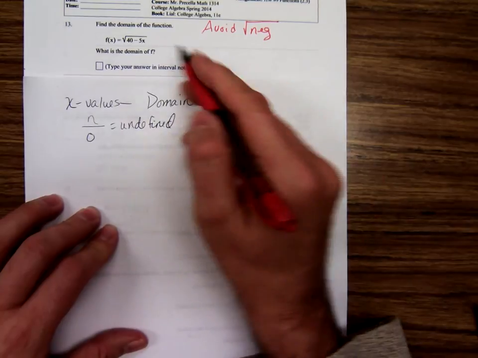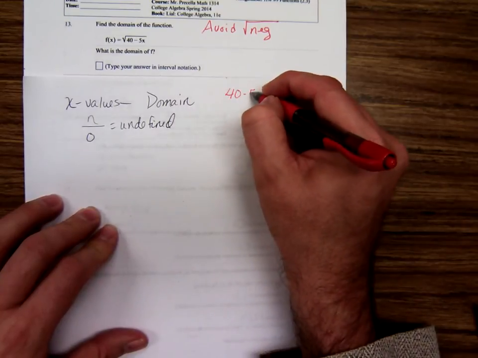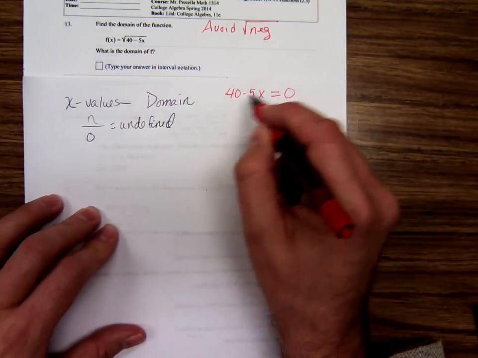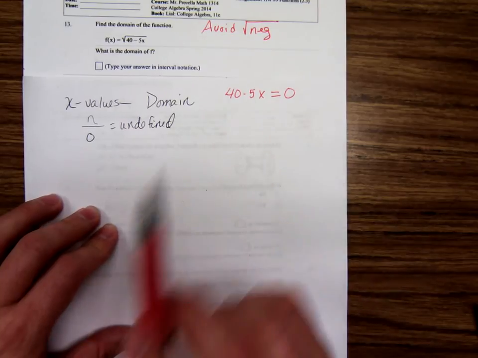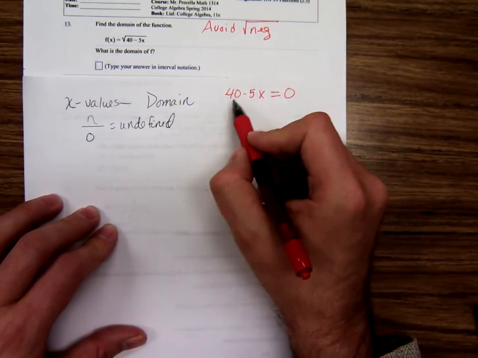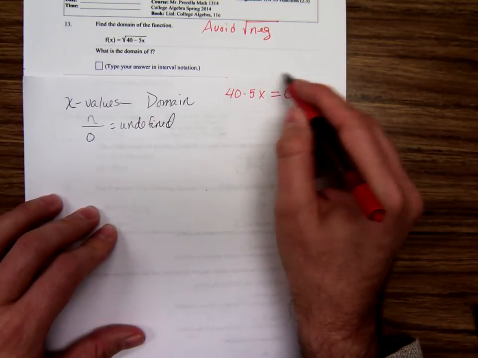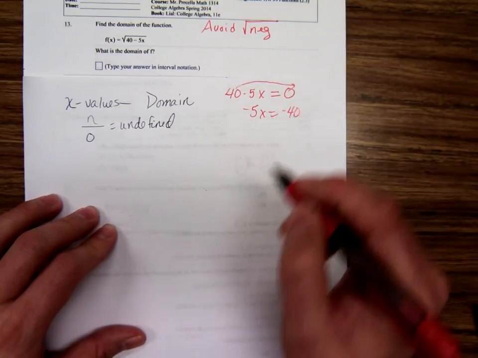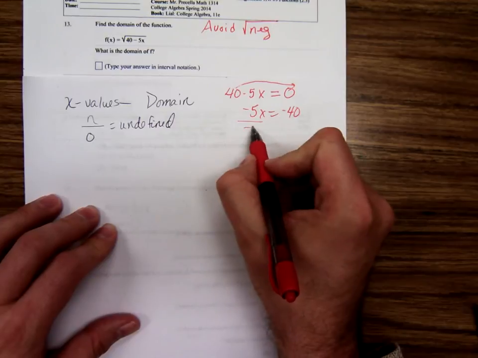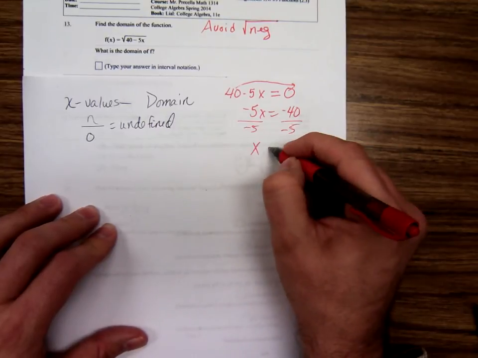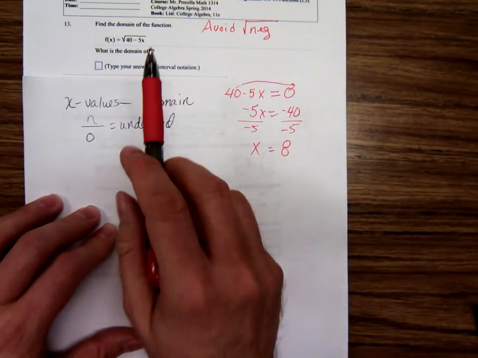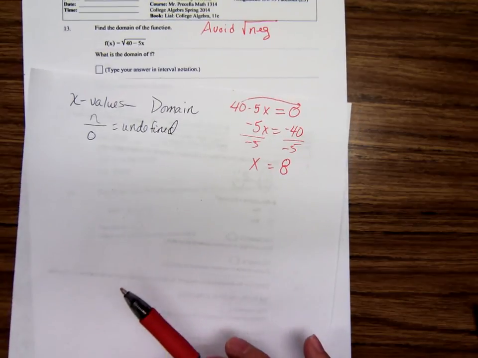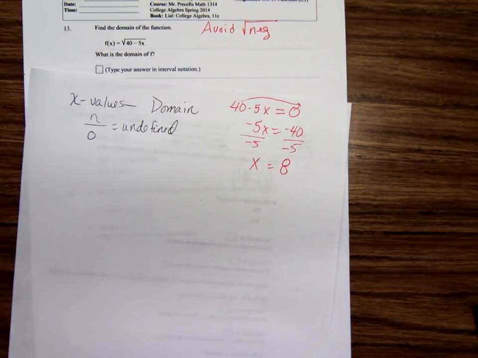We're going to start off by taking what's under the square root symbol, setting it equal to 0, and solving that for x. What x value would give me a 0 under that square root? So we have negative 5x equals negative 40. Divide by negative 5, and what are we going to get? Okay, 8. If we plug an 8 in for x, we would have square root of 40 minus 40.